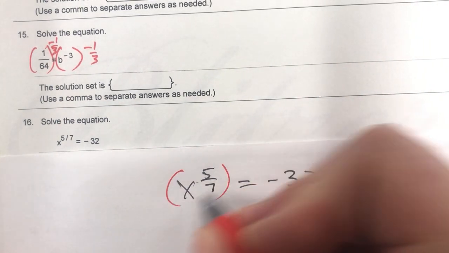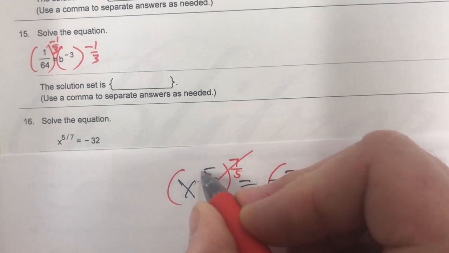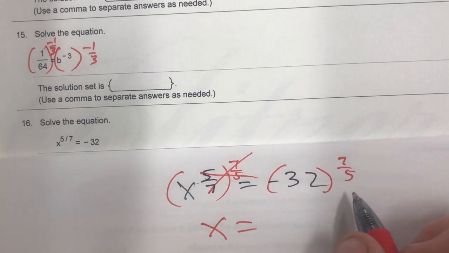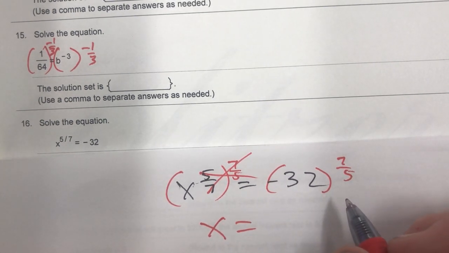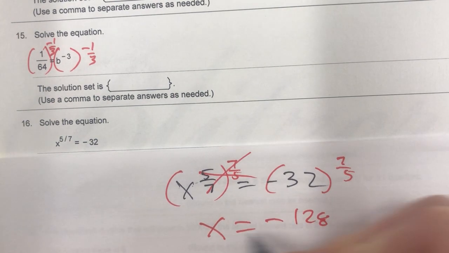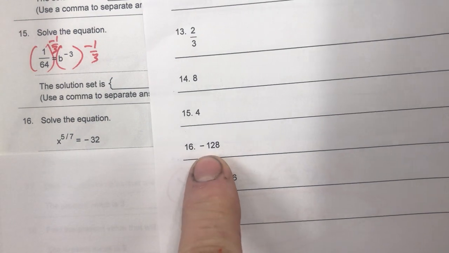So I'm going to do 7/5, which is the reciprocal. The 7's cancel, the 5's cancel, x equals, and I do -32 to the 7/5. Let's see here, -128. I did it in my head there. I think that's right. Yeah, you see there, 16, -128.